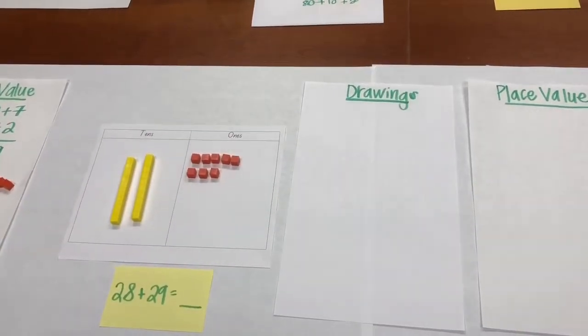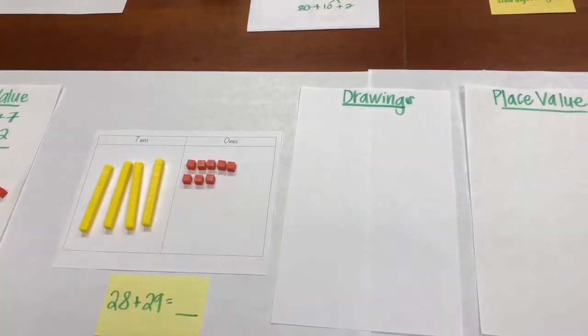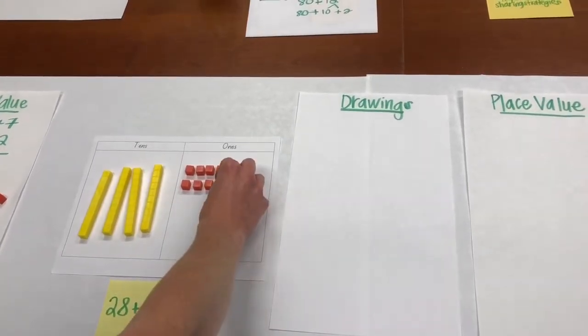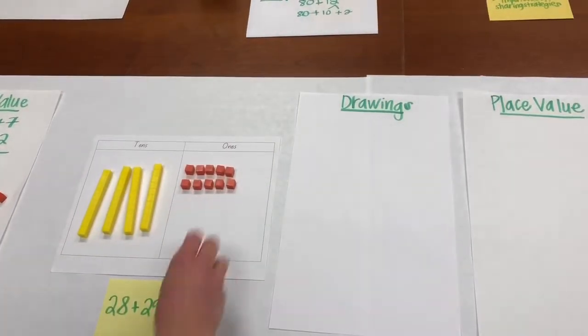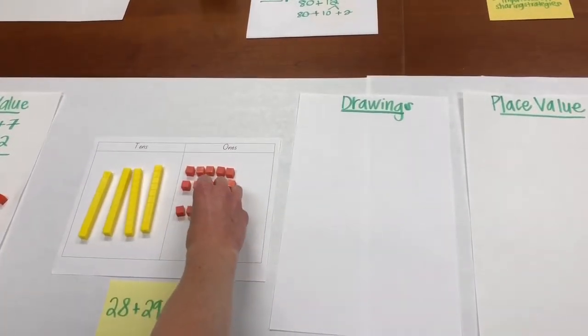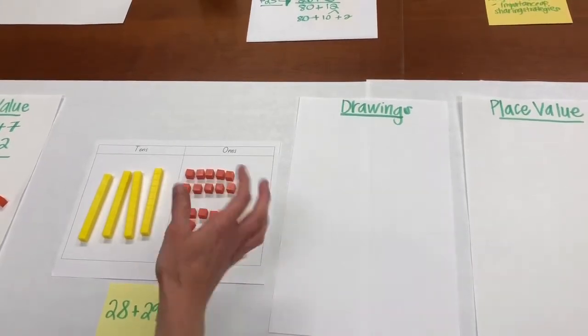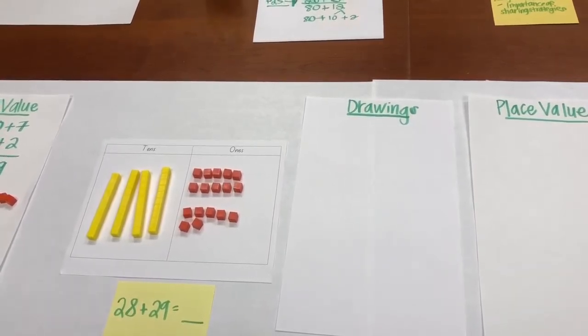So I've got my base 10 blocks out. I think about 29 being 2 tens, and then I think about it being 9 additional ones. So if I keep mine organized in the 10 frame, I can decompose that 9 into 2 and 7 more. This is all familiar language that they've had in kindergarten and first grade, so we want to make sure we don't shy away from terms like decompose, because that's something that they've already heard.